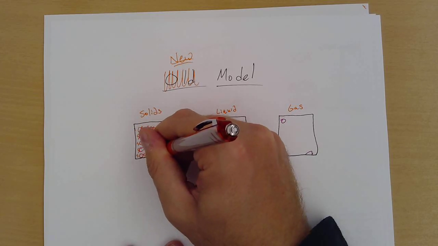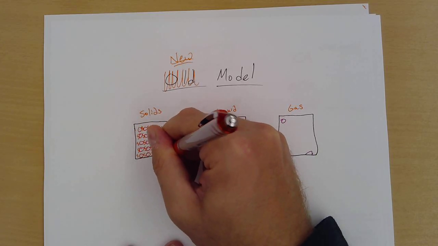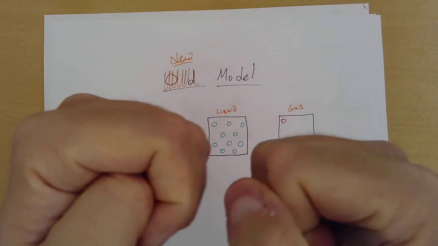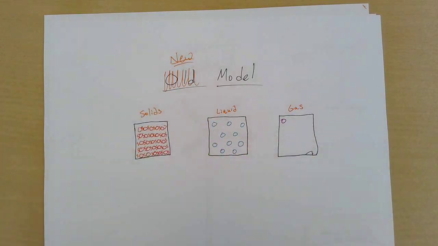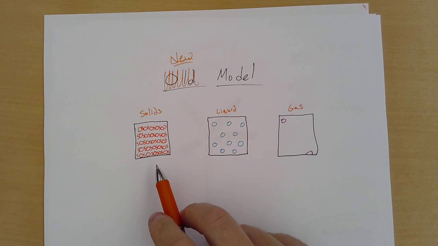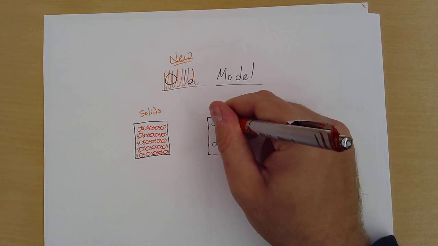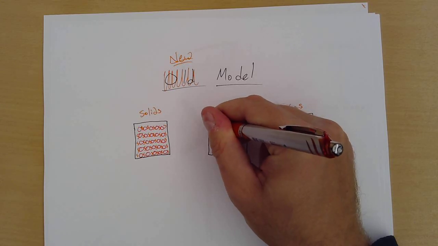Because even in a solid, there's still energy in here. So things are still slightly moving around. If you remember back to the video that we watched in class, they're doing the dance, right? They're coming together, pulling apart, coming together, pulling apart, and they're dancing. So liquids then, which have more space and more movement, they have a little bit more energy.